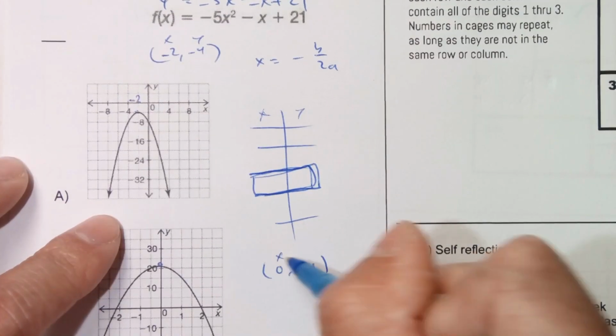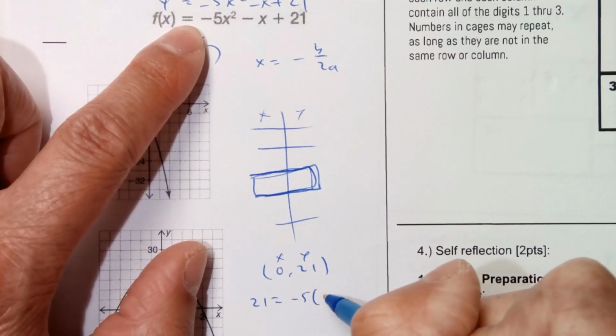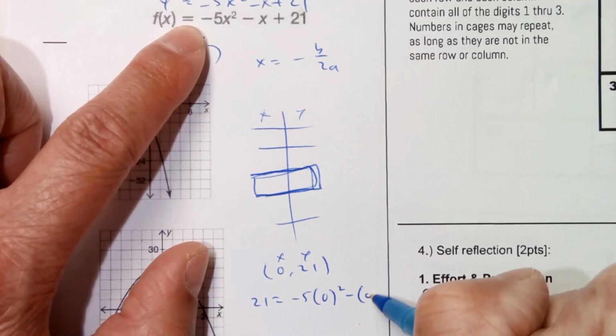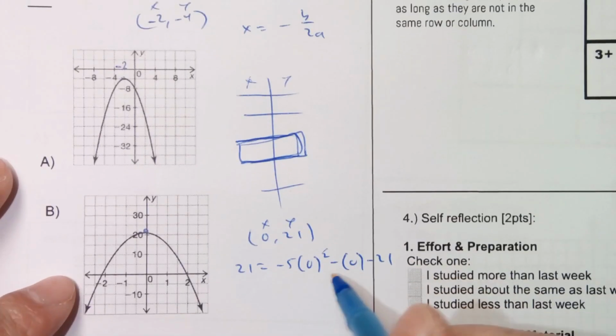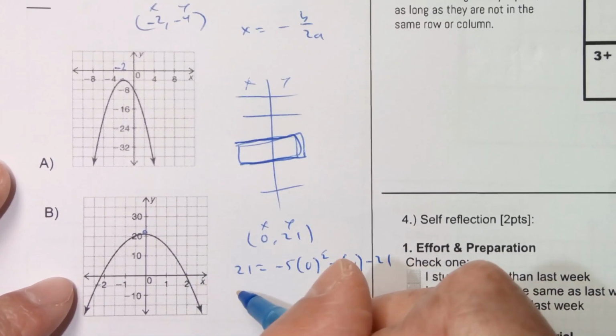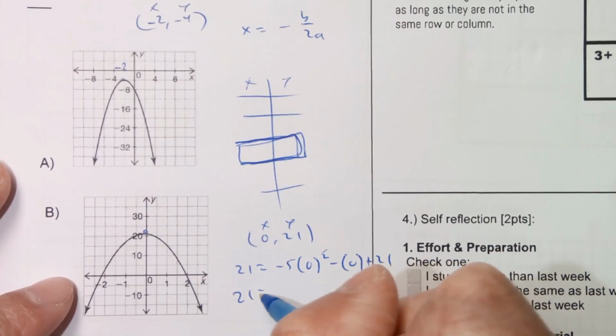So I put in 0, I get -5 times 0 squared minus 0 minus 21. So that becomes 0. 0 times -5 is 0. 0, 0, 0 is... that should be a plus 21. So 21 equals 21. So the answer is B.